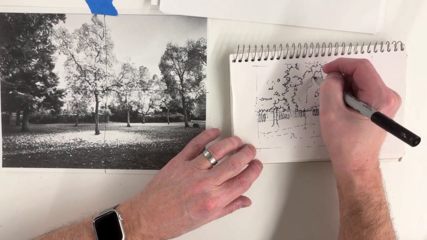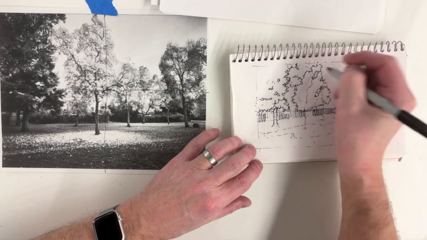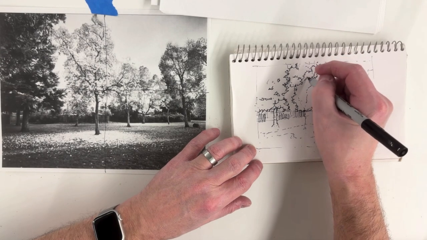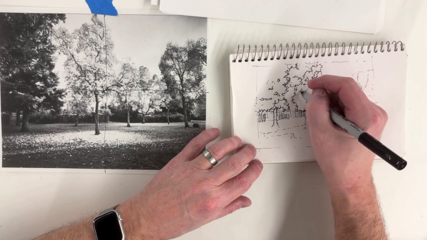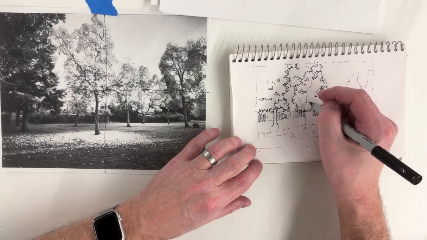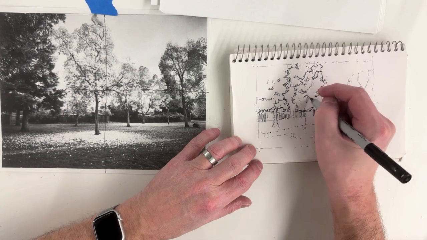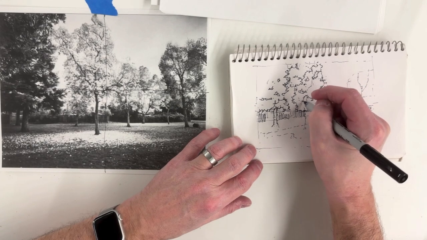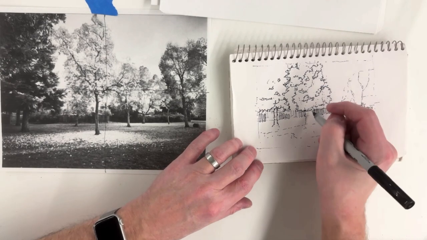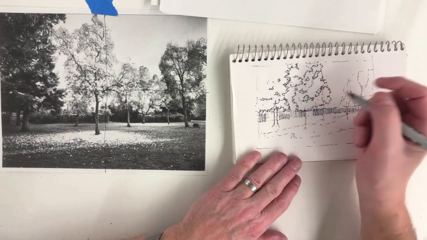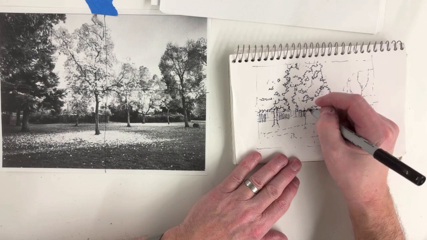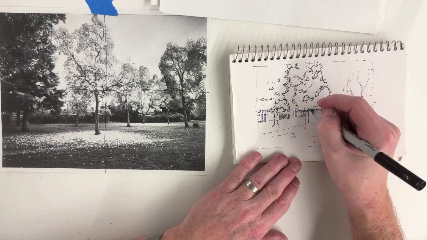Now I'm just trying to find holes in there. And I'll probably stop right about there.